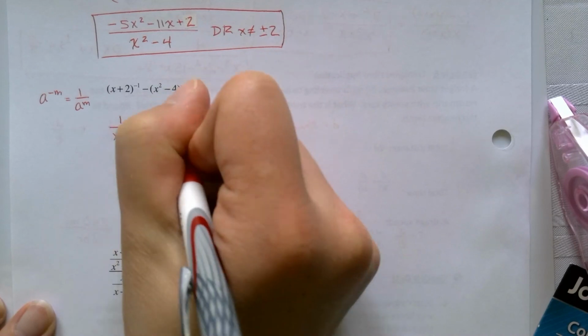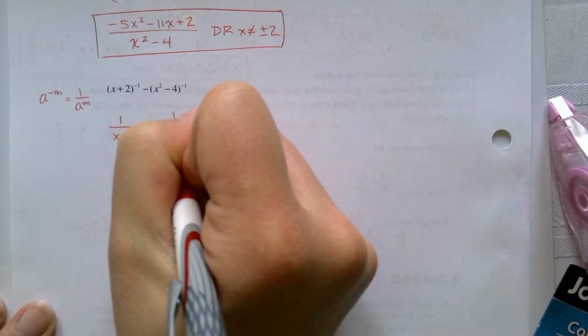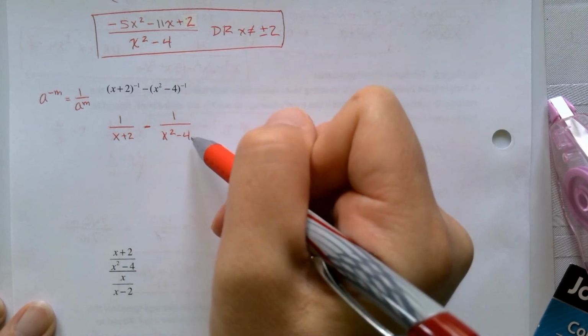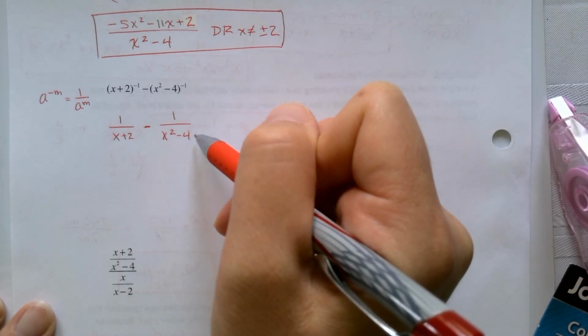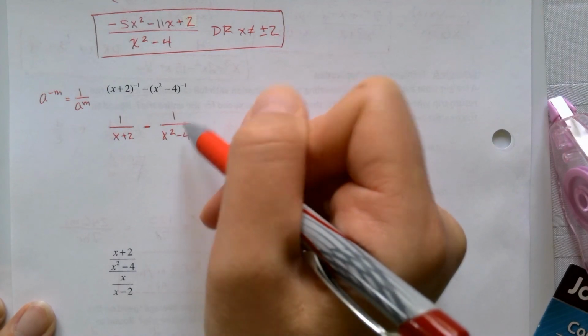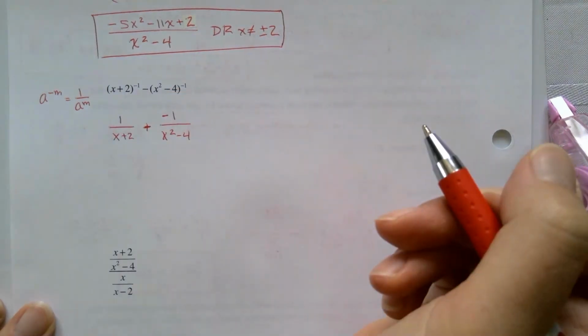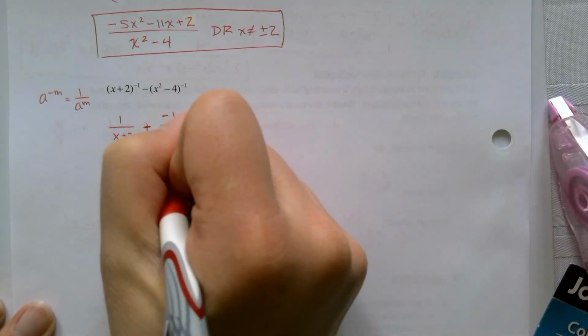Minus, and this would be 1 over x squared minus 4. And again, that was a power of negative 1, so it now has a power of 1 on it. And a power of 1 doesn't change anything. Now the next thing I want to do is change that sign. That way I don't forget it. And then now I think it's a pretty basic problem.